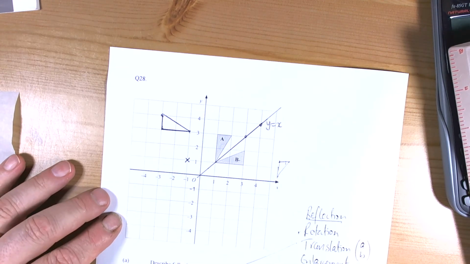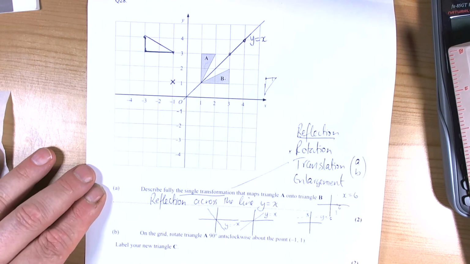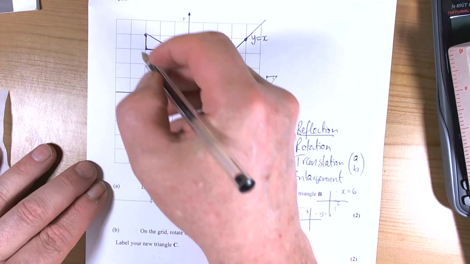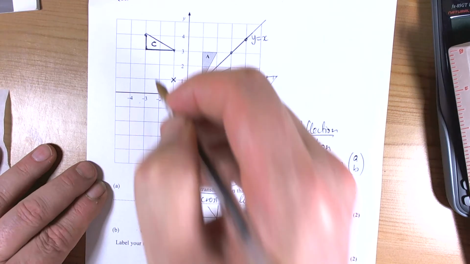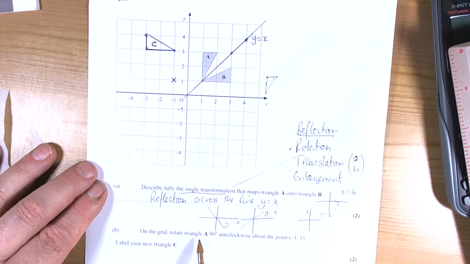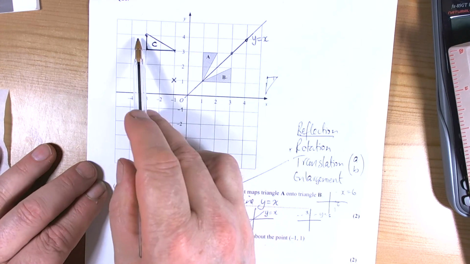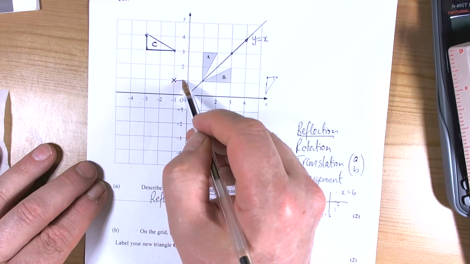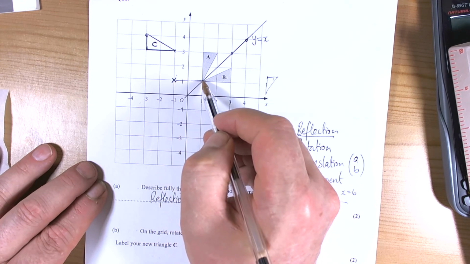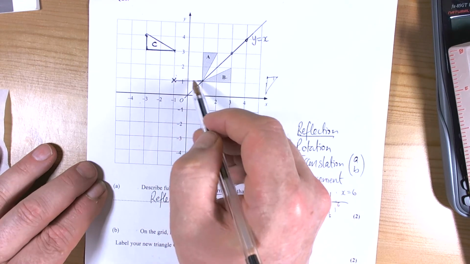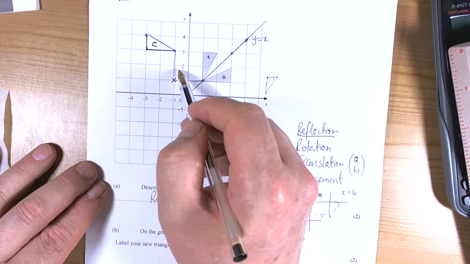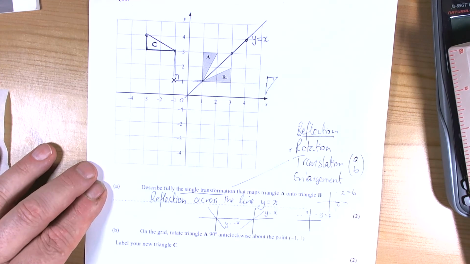Okay, and they said label it triangle C, so obviously make sure you do label as the examiners want you to. So 90 degrees anti-clockwise, just check it. Yeah, our other check is to choose a corner, a vertex, and if that line is rotating it would go there, so 90 degrees, so that's fine as well.